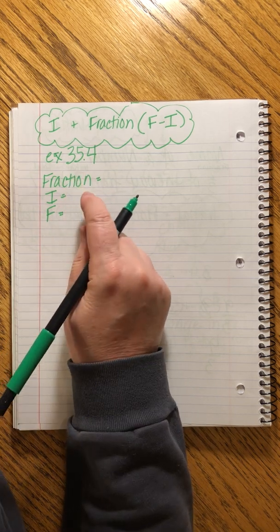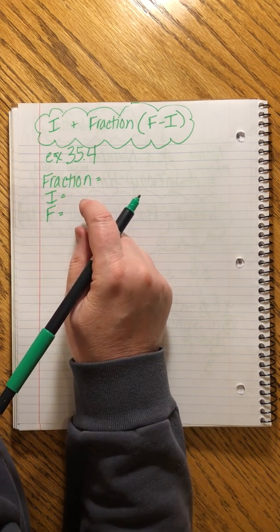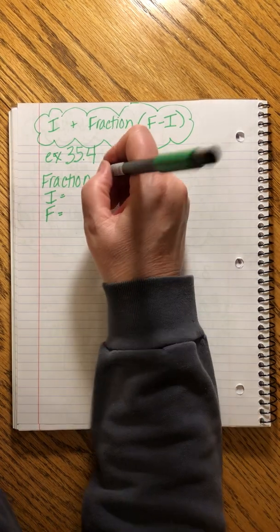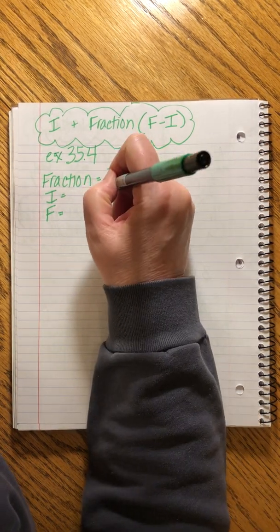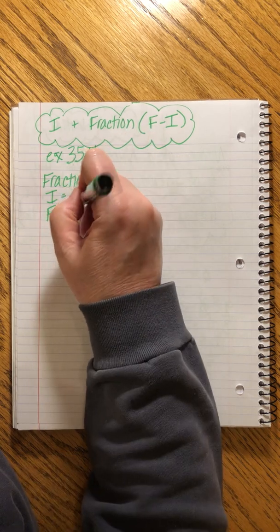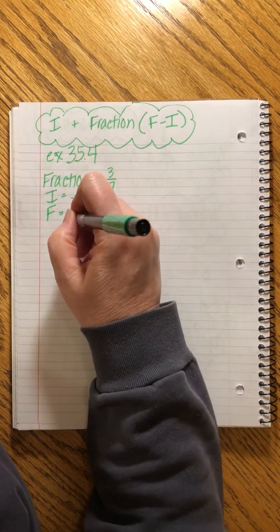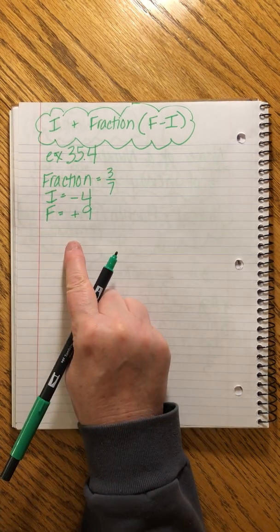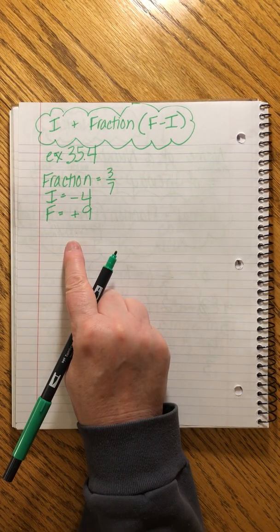This is 35-4. What is the number that is 3/7 of the way from minus 4 to positive 9? And John puts an actual positive in the book. That's quite unusual for him.